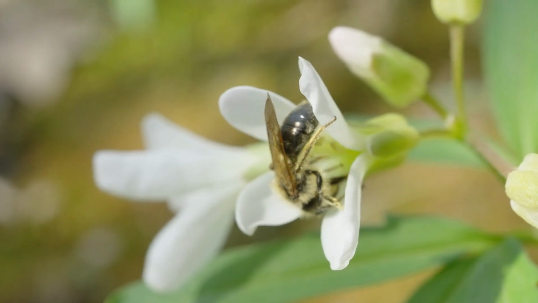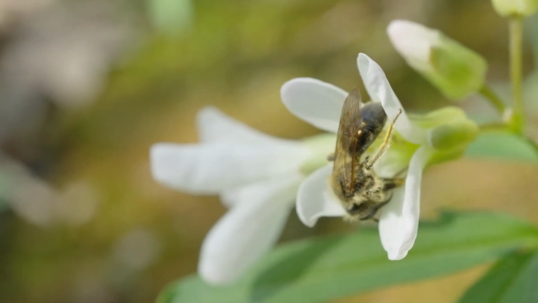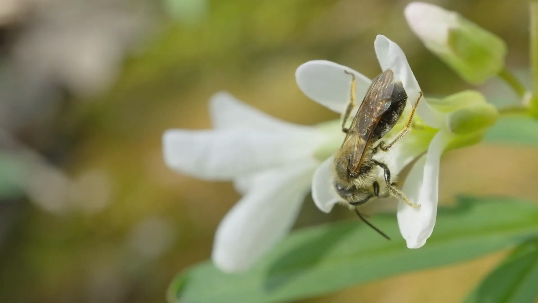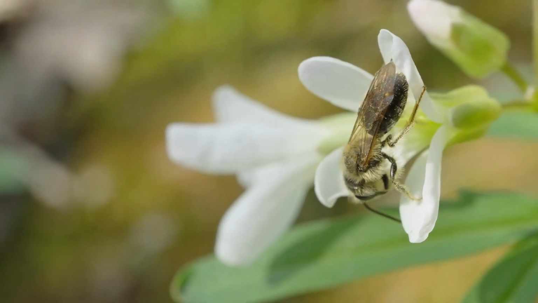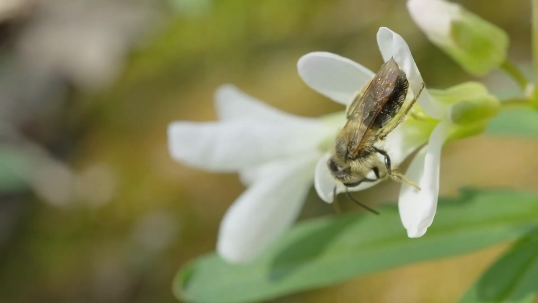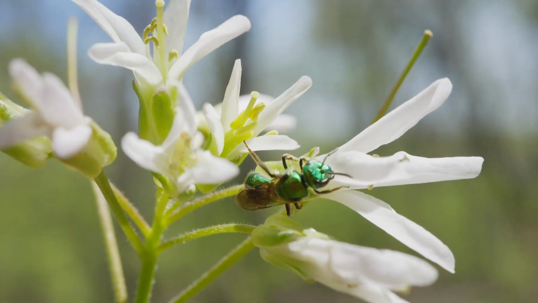Let's take a closer look, like this guy's doing right here. Each flower has 4 white petals, 4 green or purple sepals, several stamens with conspicuous yellow anthers, and a single pistil.